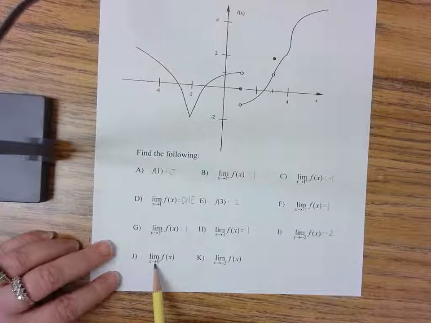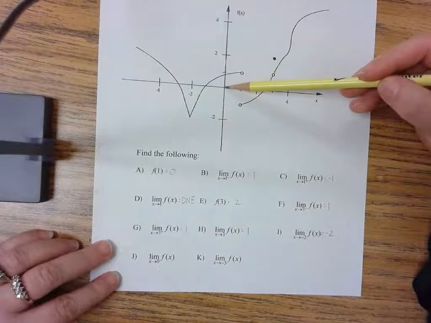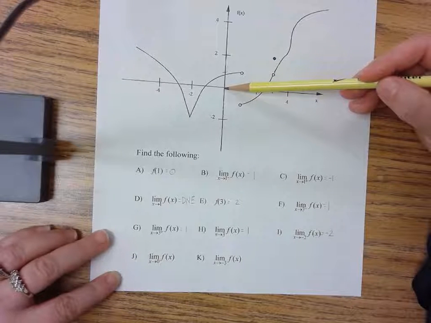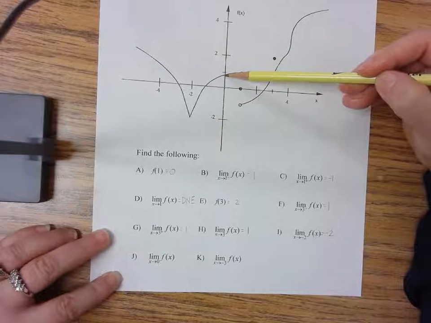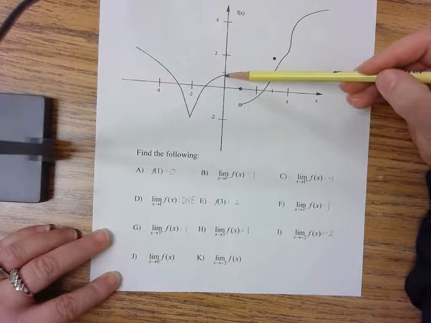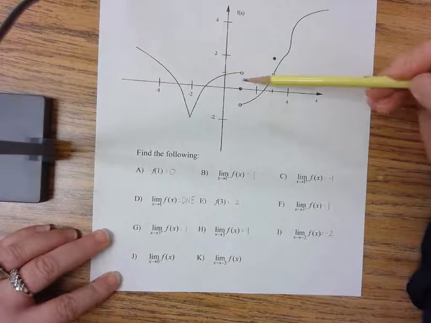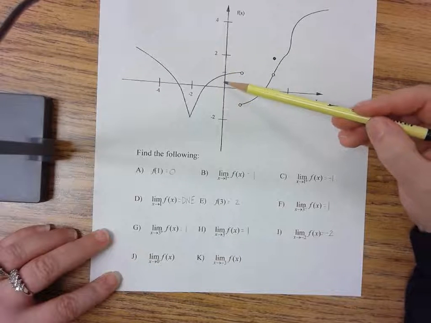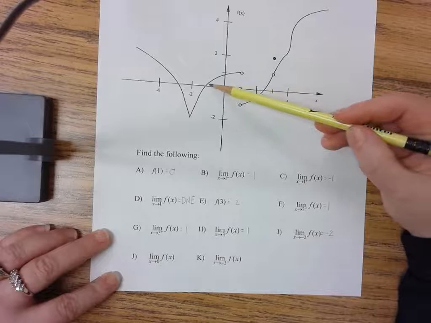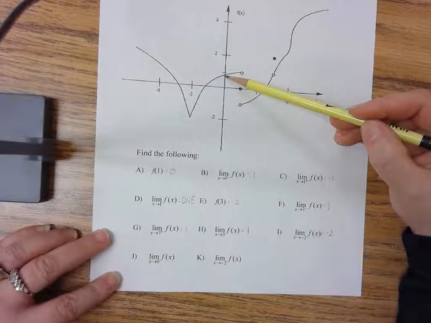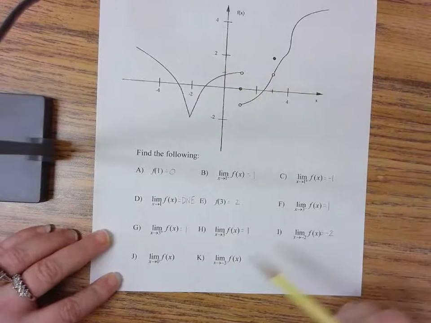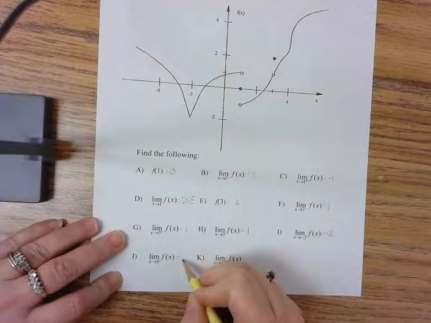What about the limit as x is approaching 0? That's right here at the origin, the x 0. What's it approaching from the left-hand side? Well, from the left of 0, it's approaching right about maybe a little less than 1.9. What about from the right? Where's it approaching there? This is from the left to 0. Where's it approaching from the right? It's approaching the same value. We don't know exactly what that is. We could say it's approximately 0.9.